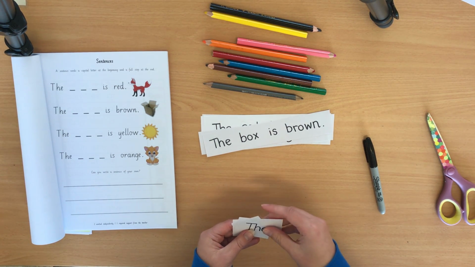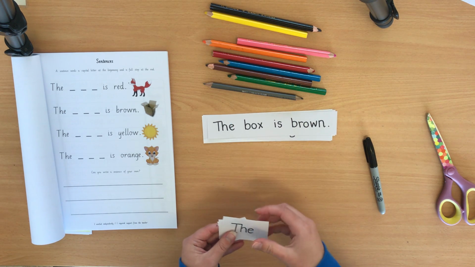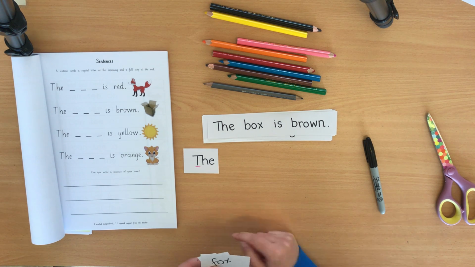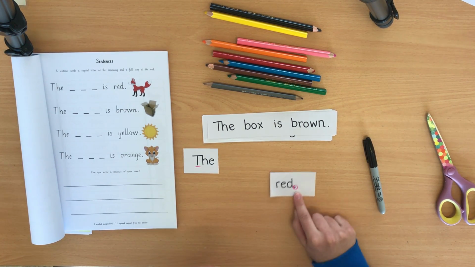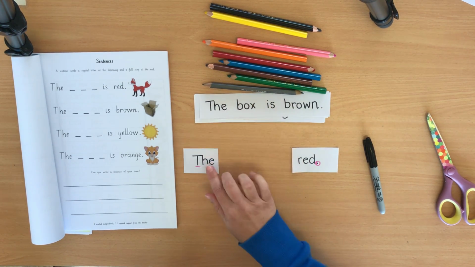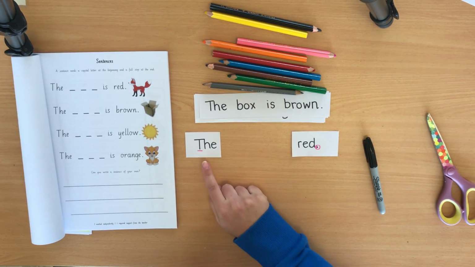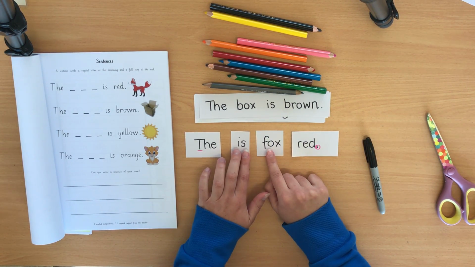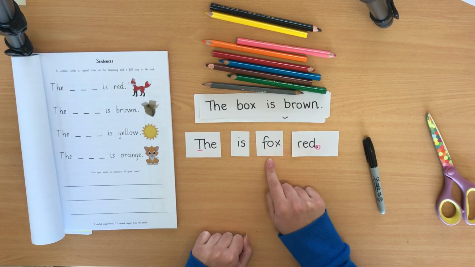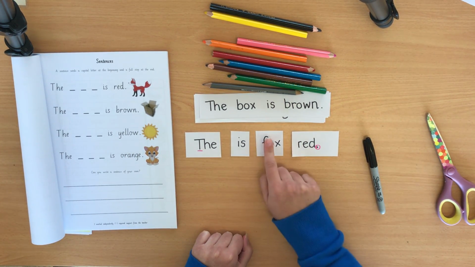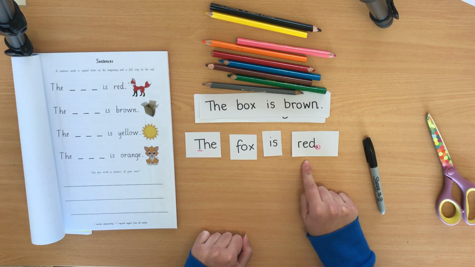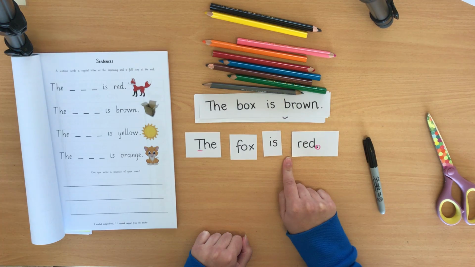Now, there's a few things that are going to help me put this sentence back together. Now, the first thing is I know that the capital letter needs to go at the beginning of the sentence, so that's going to be the first one that I use. Now, I also know that the full stop is going to go at the end of the sentence, so that's going to go at the end. The something something red. Now, I can put my extra words in, but I need to check that it makes sense. The is fox red. The fox is red. That's better. That makes sense. It has a capital letter at the beginning, a full stop at the end, and it has finger spaces between each word.